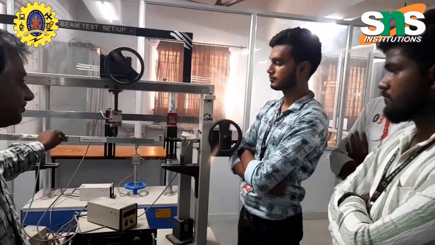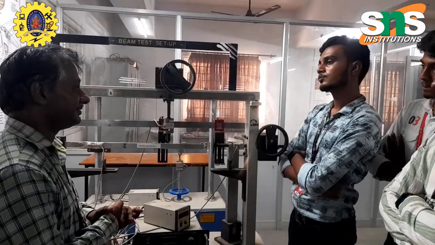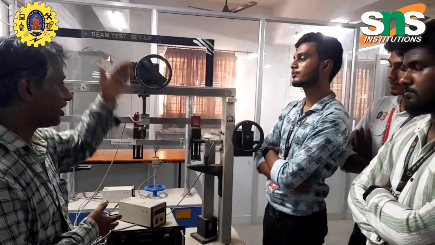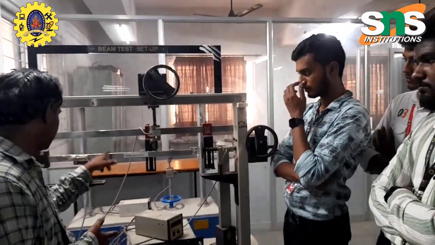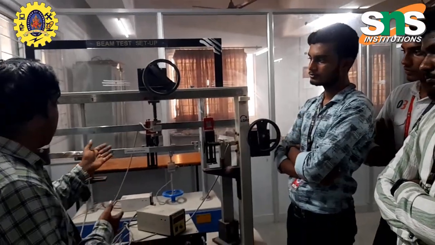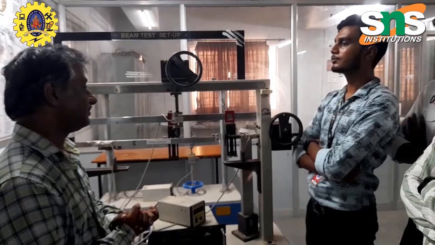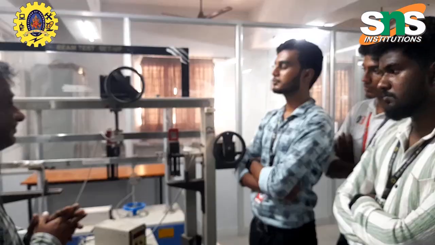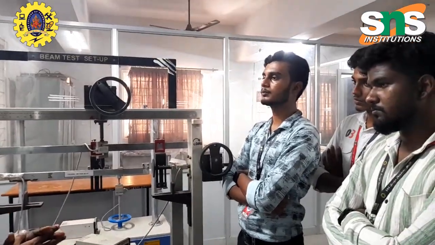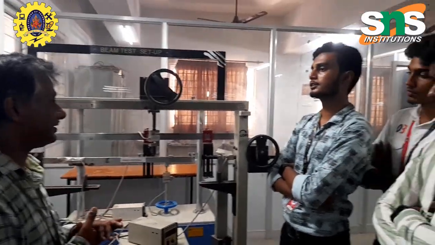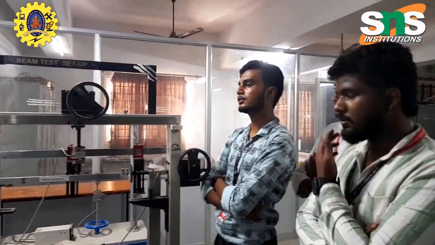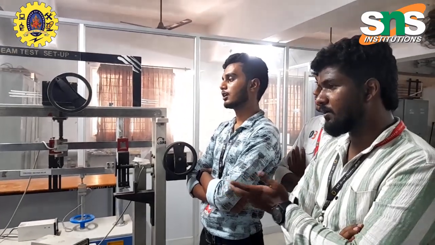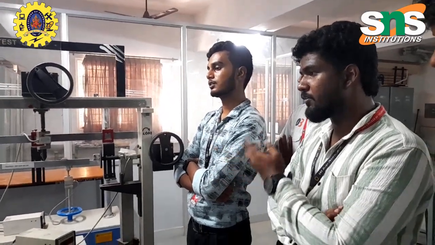Aluminium. If it is brass, the same test you are going to do, applying the load. If you apply brass instead of aluminium, what do you infer? Brass is stronger than aluminium, so the deflection will be less. If you take steel, steel is more durable compared to aluminium and brass, so the deflection will be relatively very low.